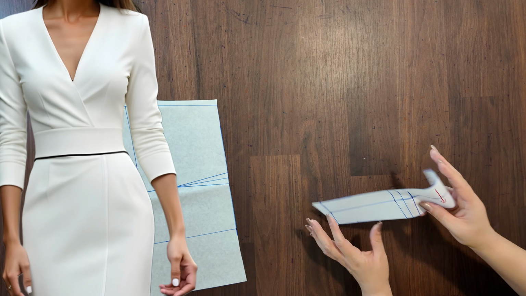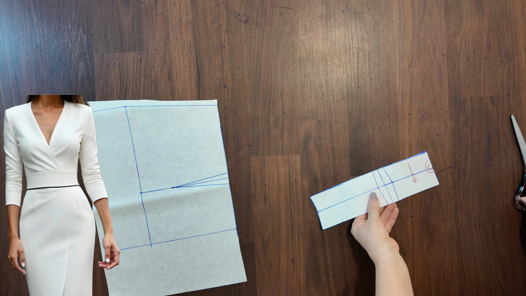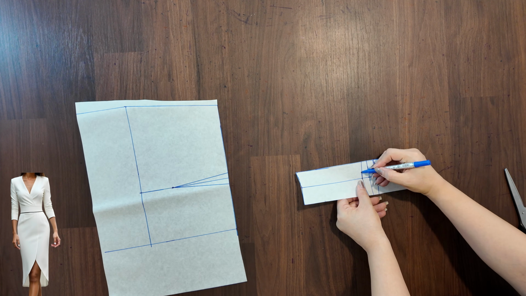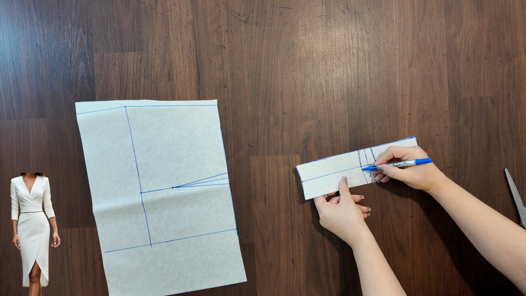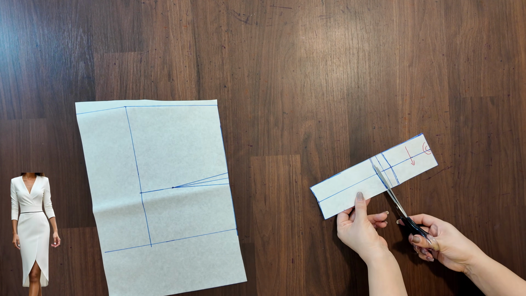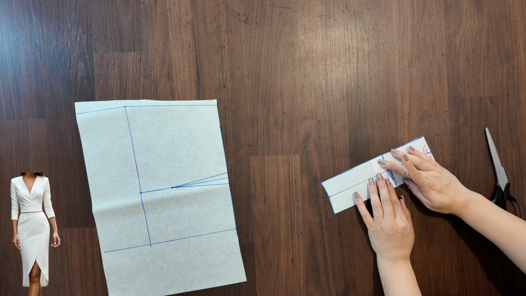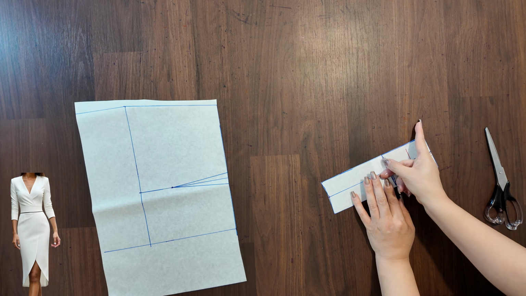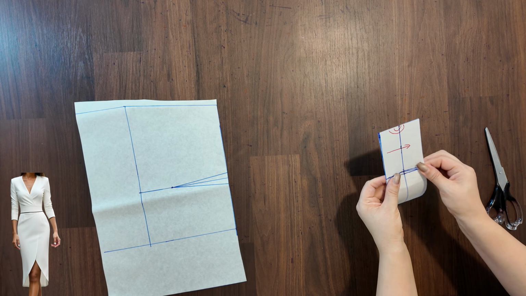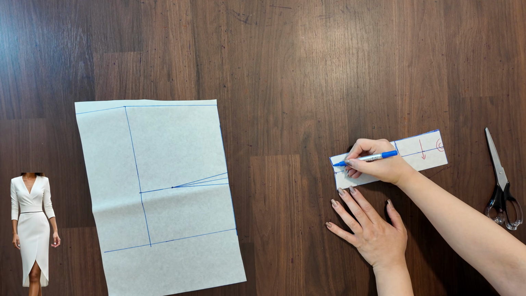On pattern piece number 3, it will be sewn on the fabric after cutting. We will remove the excess from this section through the side seam.